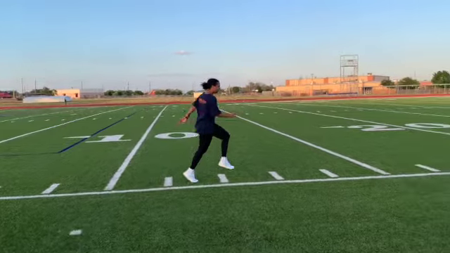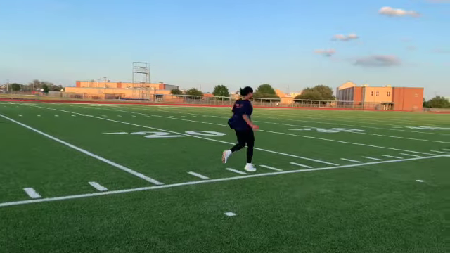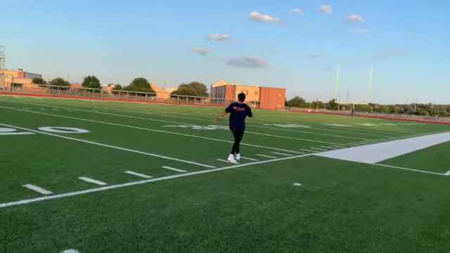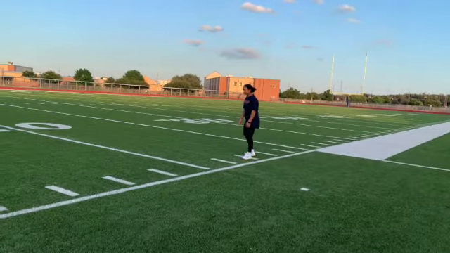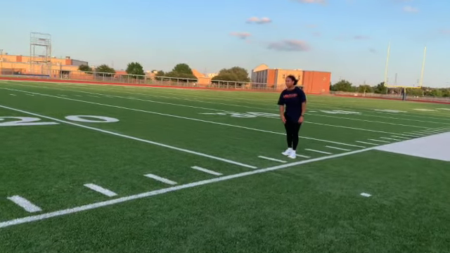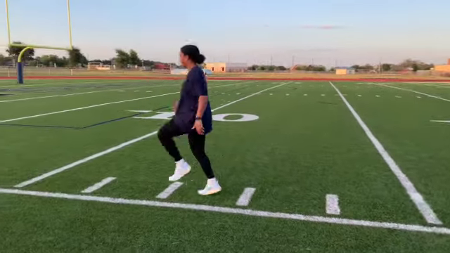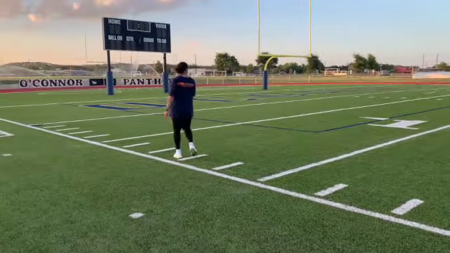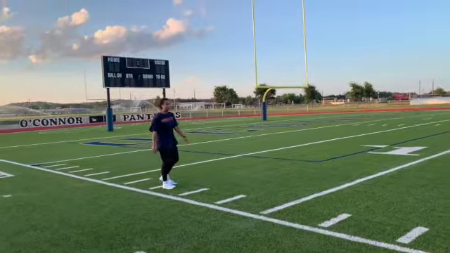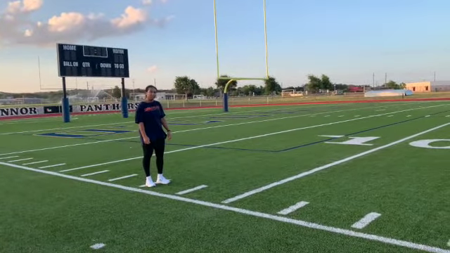So now I'm doing hurdle sprints. I did not have any real hurdles. I didn't have a lot. So I was pretending like these ticks on the football field were hurdles.